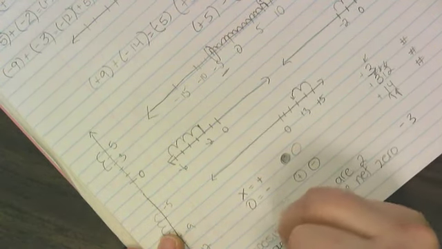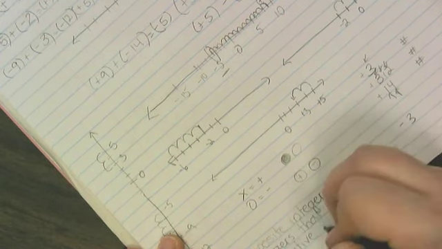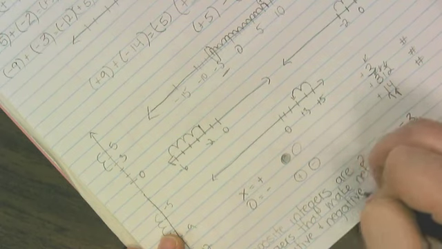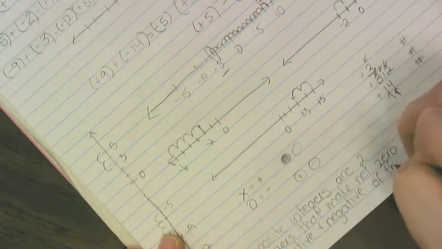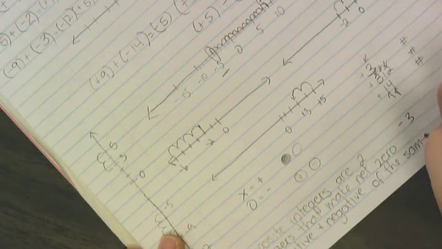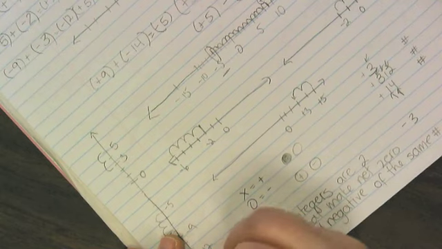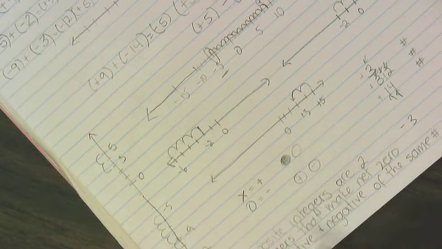Meaning the positive value and the negative value of the same number. +2, -2. +45, -45. Okay, they make a net zero.